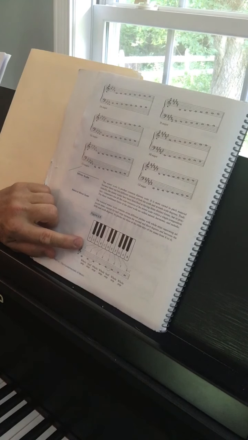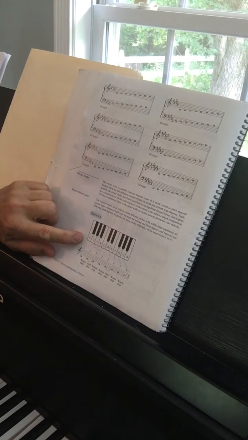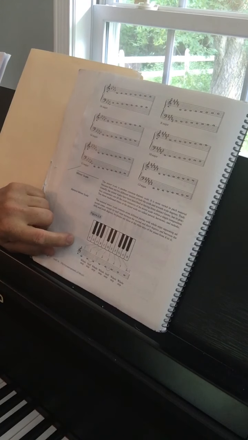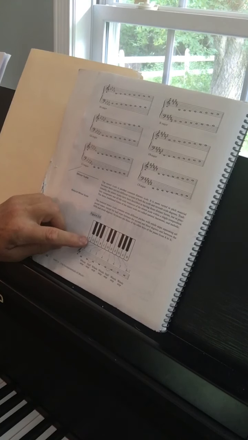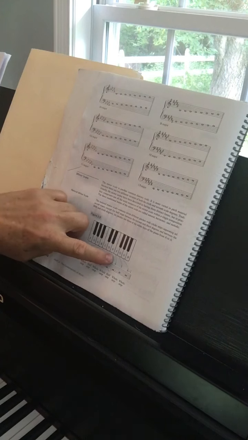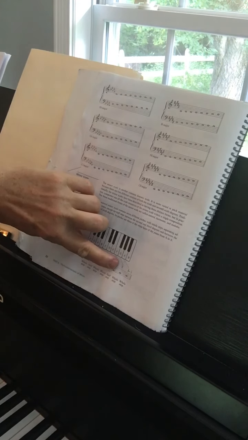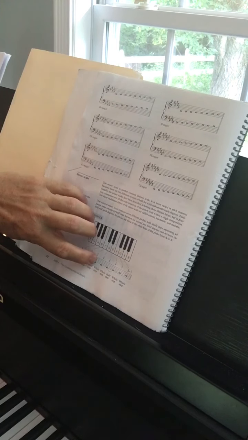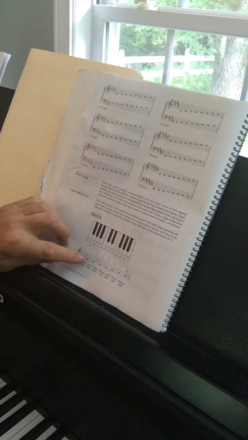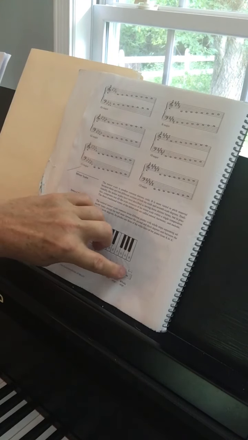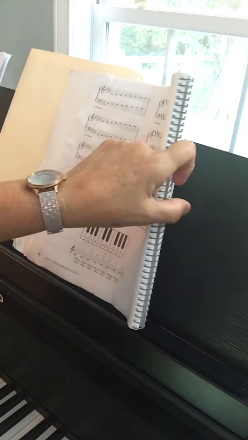Now if you go from C to C, you've got a major scale. If you take those same notes and play from A to A, you have the A natural minor scale. And the pattern is whole step, half step, whole, whole, half, whole, whole. You're just shifting it. That's the natural minor form.